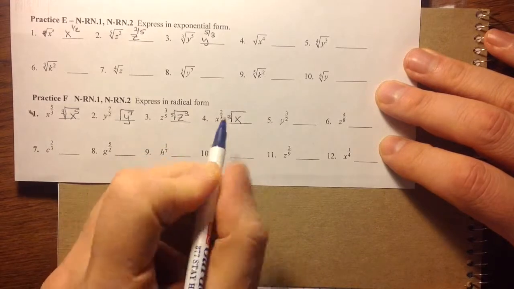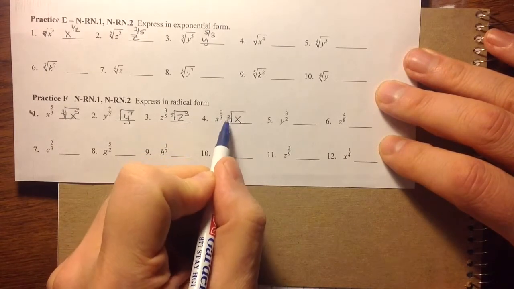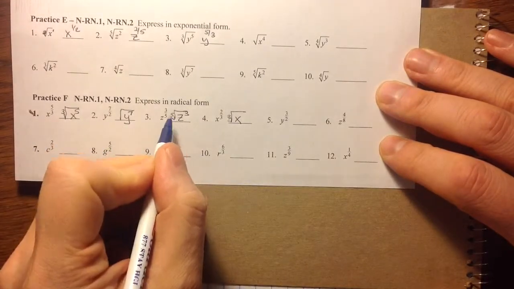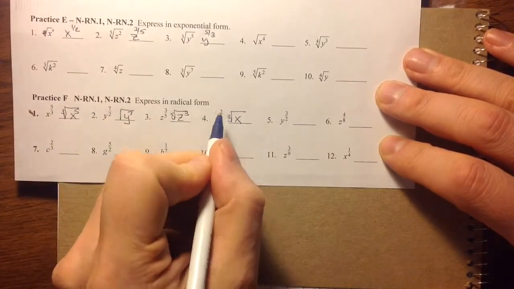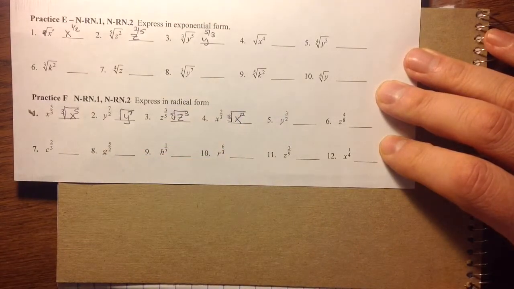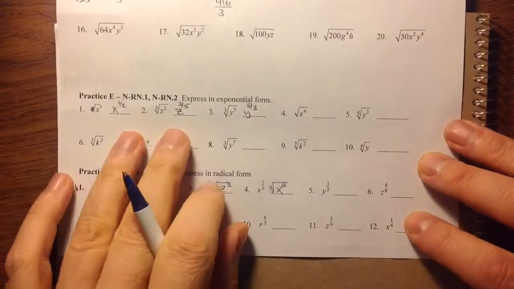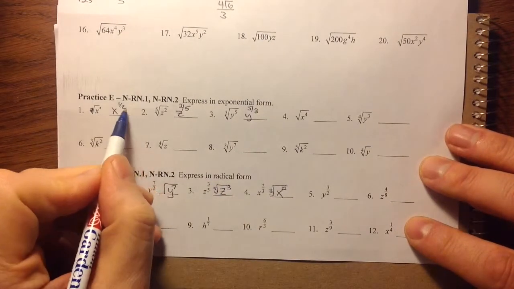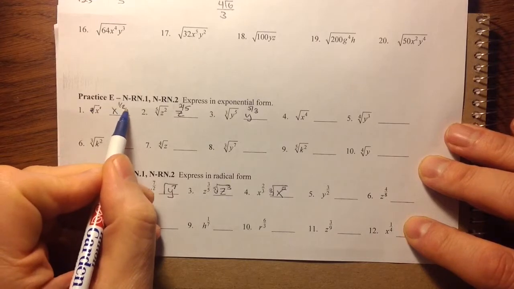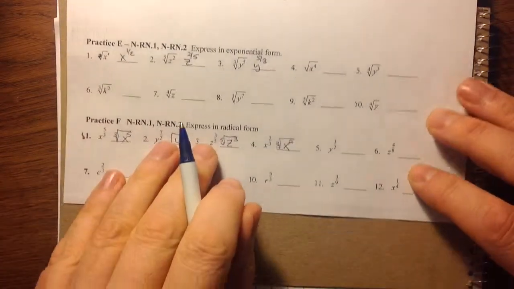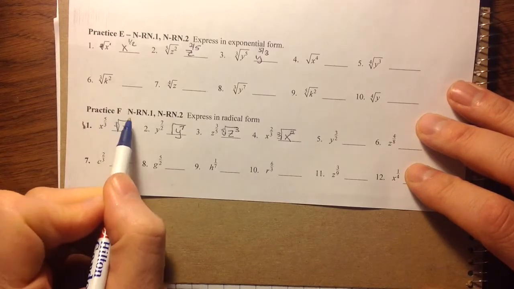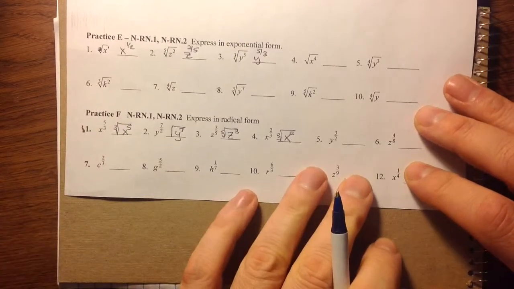Now remind you, these aren't coefficients. It's not 3 times this. This tells me what kind of root I'm doing. So I'm finding the 5th root, I'm finding the 3rd root. And then here, this is going to be 2. And so all I'm doing is rewriting these in a different way. Here, I'm taking the radicals and writing them as exponential fractions. They're called rational. And then these, I have a rational exponent, and I'm changing and putting them in radical form. All right?